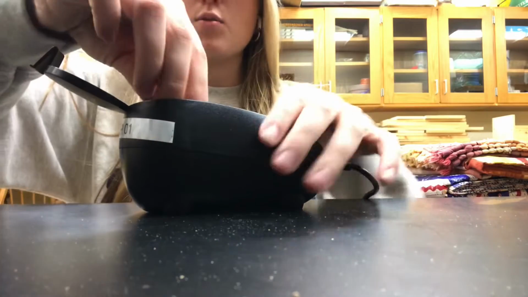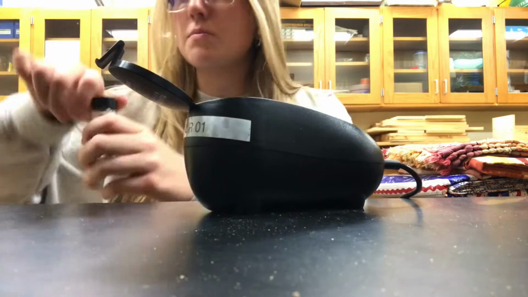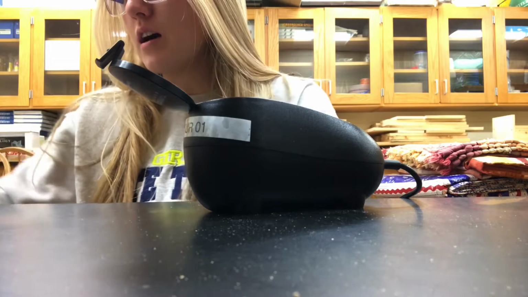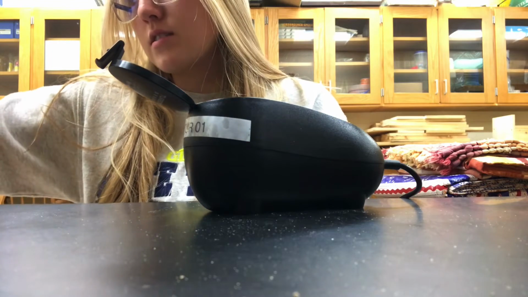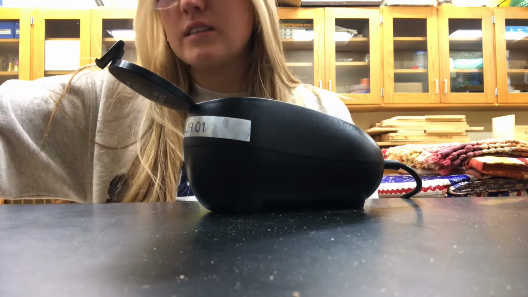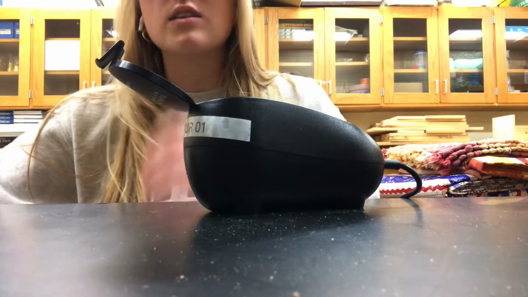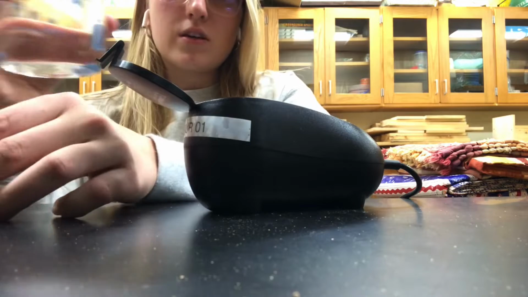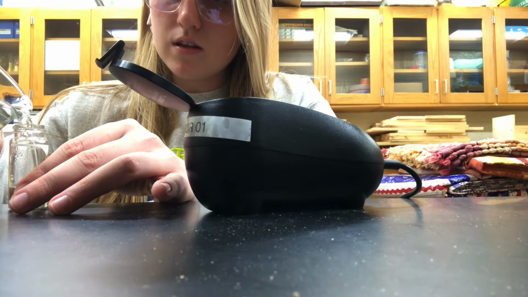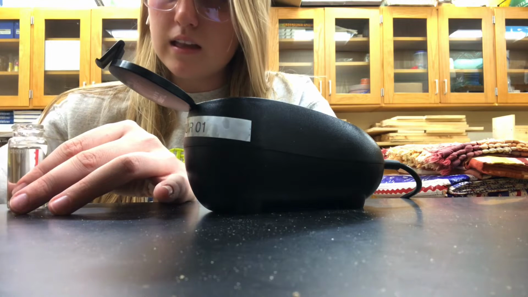Now, my next sample is going to be that of Gus's fish tank. And that one we should see a difference because, as we know, in a fish tank, particles of food and or feces can be left in the tank. So here's Gus's water, and we're just going to fill it up until that line there.